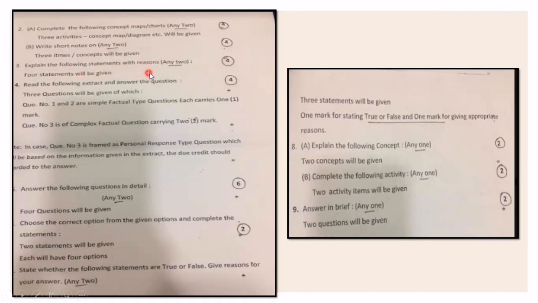Explain the following statement with reason, any two. Again, this is 4 marks, and 4 statements will be given to you. Coming to question number 4. Question number 4 is based on a passage, and that passage will also come from your text only. On the basis of the passage, the first and second questions will be simple factual, and the third question will be based on PRQ, that is a personal response question, or you can say a complex factual question.